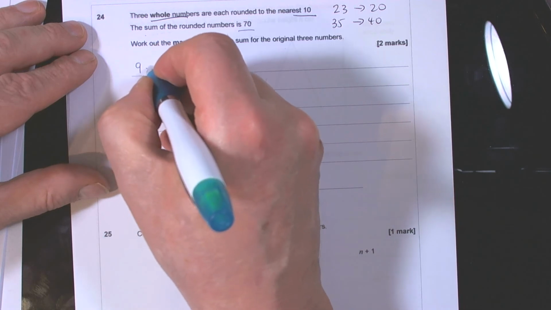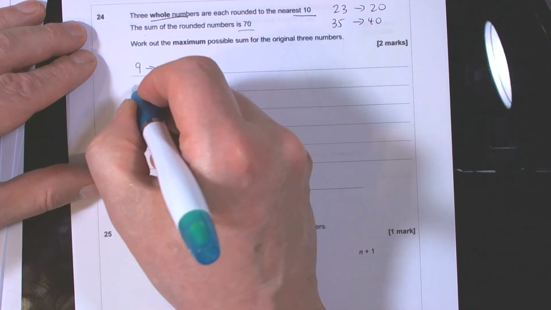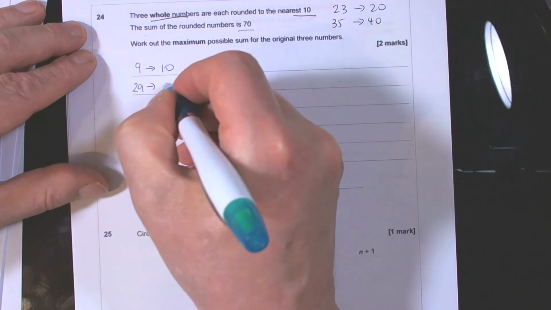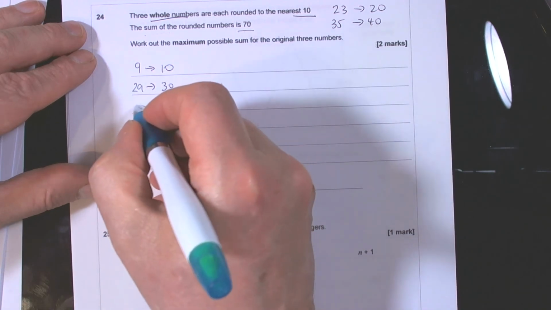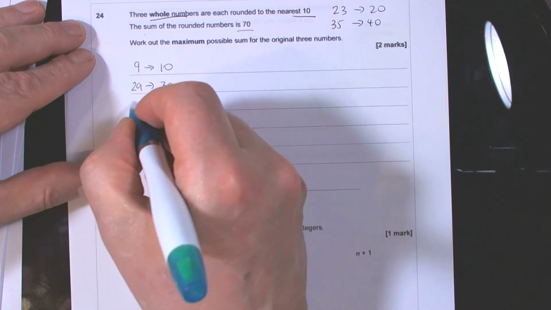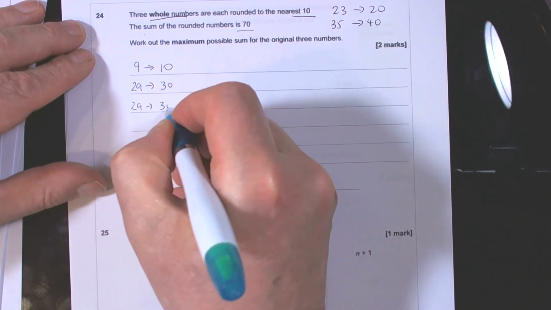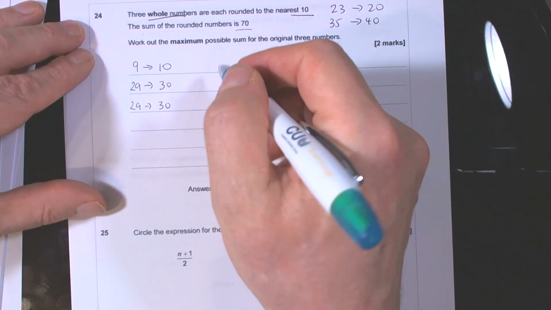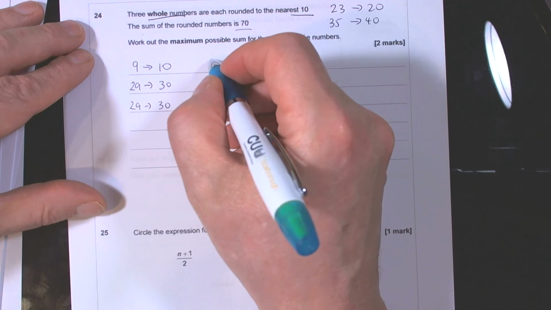So if I had 9, it would round to 10. If I had 29, it would round to 30. And I've got 40 so far, so I could have 29 again. That would give me 30. Alright, so that's one way of making 70. Let's look at different ways.